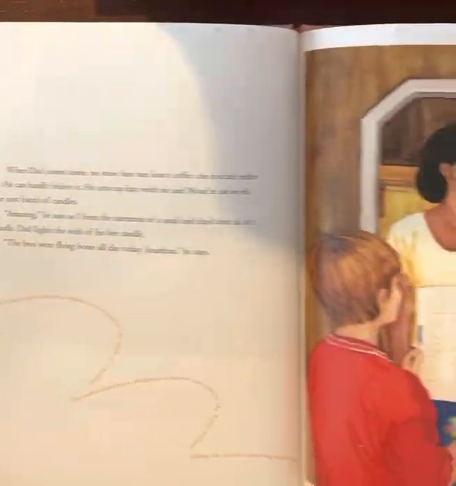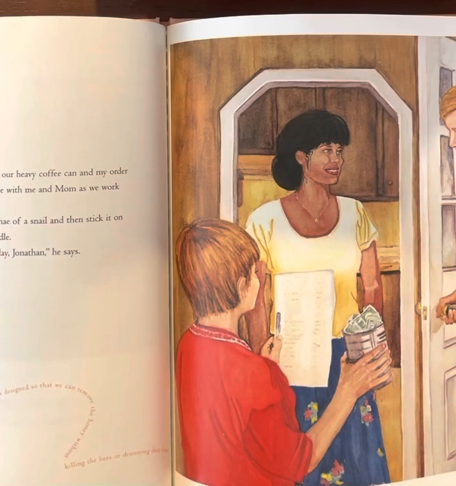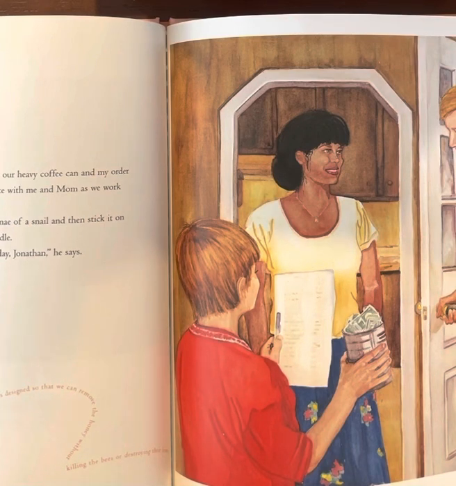When Dad comes home, we show him our heavy coffee can and my order sheet. He can hardly believe it. He stays up late with me and Mom as we work on our next batch of candles. "Amazing," he says as I form the antenna of a snail and then stick it on the candle. Dad lights the wick of his bee candle. "The bees were flying home all day today, Jonathan," he says.